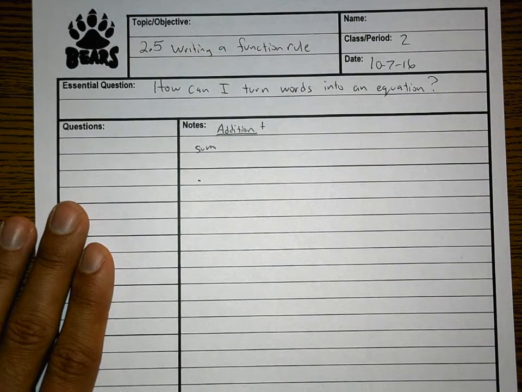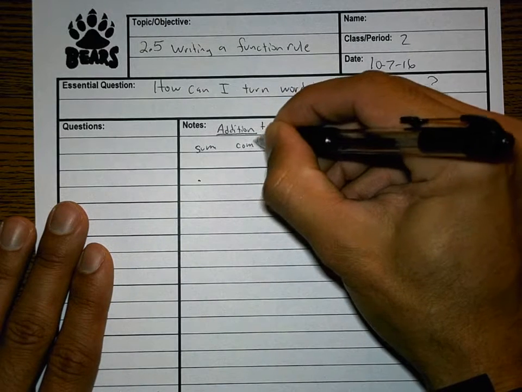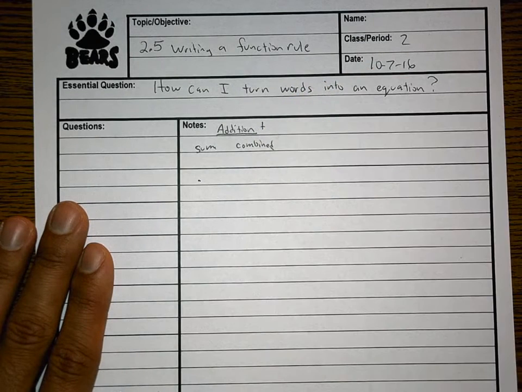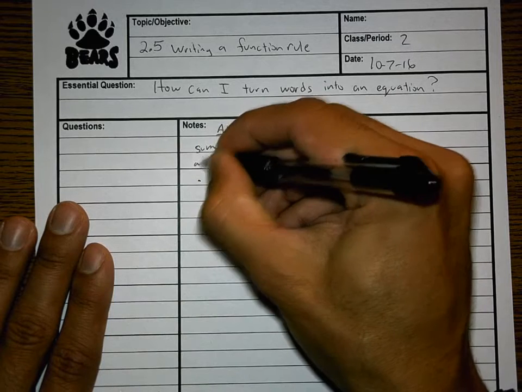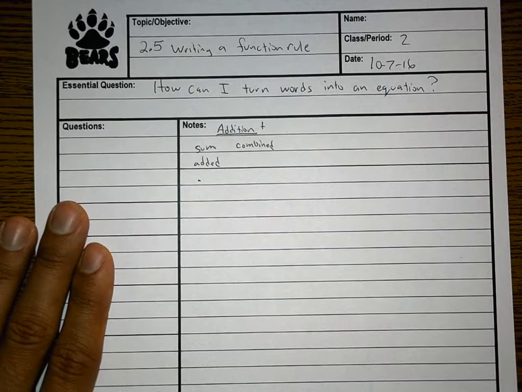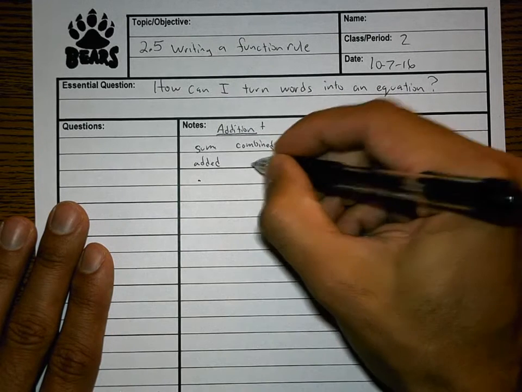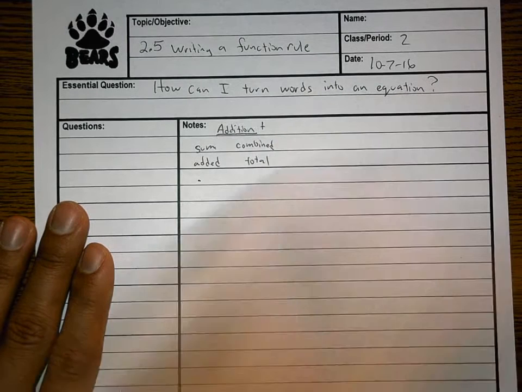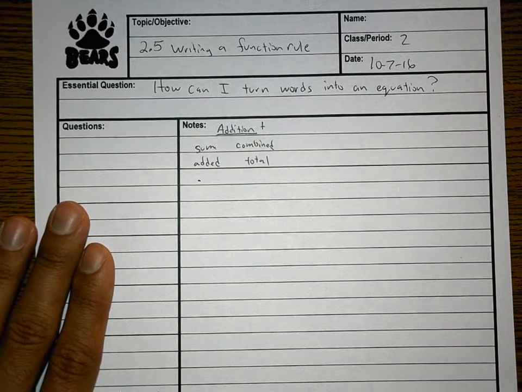When you see the word sum, it means addition. If you see the word combined, usually that means we're going to add the two numbers together. If you see the word added, that means addition. Most of the time when you see the word total, it means addition.